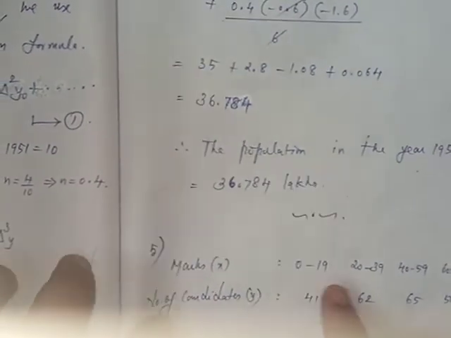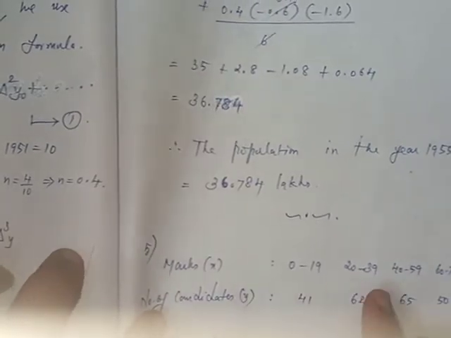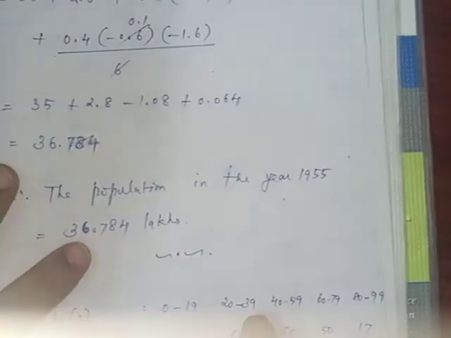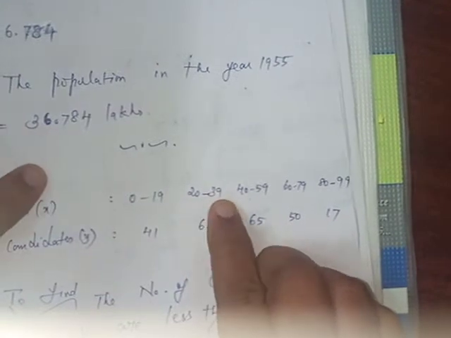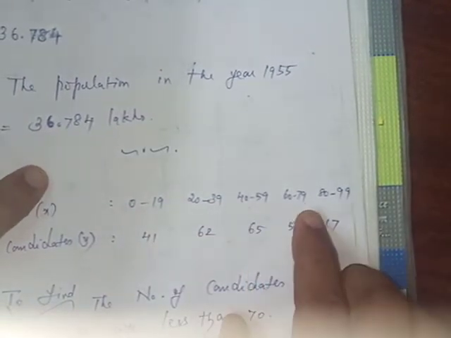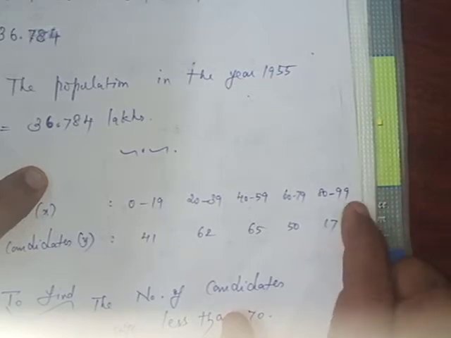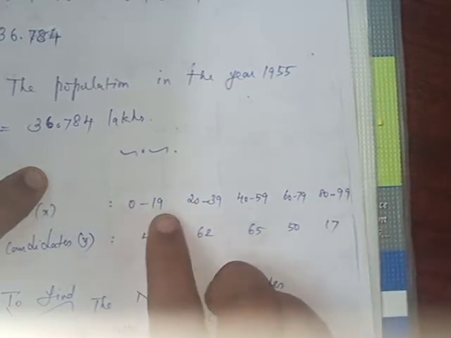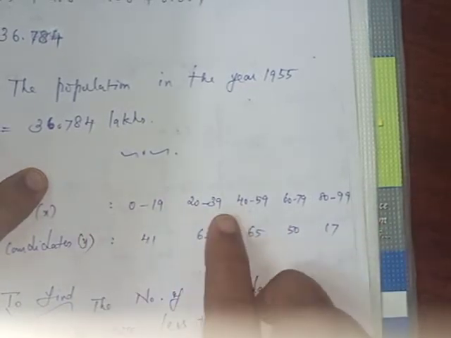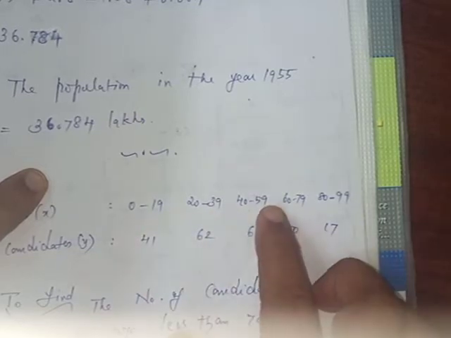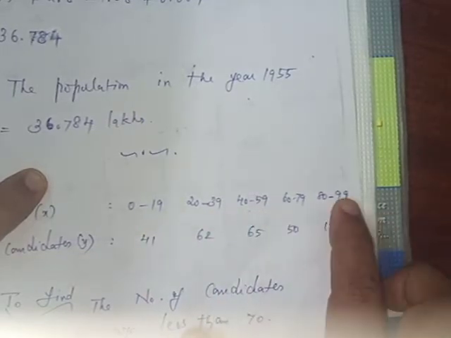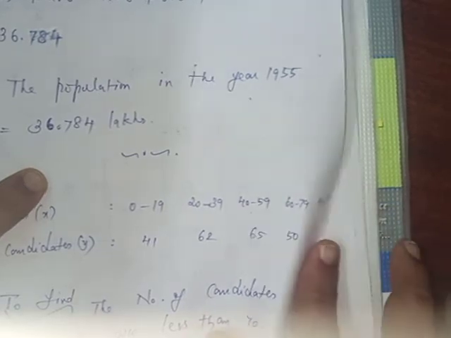I consider less than 20 first, then less than 40, less than 60, less than 80, less than 100. That 100 should be considered as xn. 0 to 19 you can consider as less than 20, 20 to 39 as less than 40, like that, less than 60, less than 80, less than 100. That 100 should be considered as xn, remember.